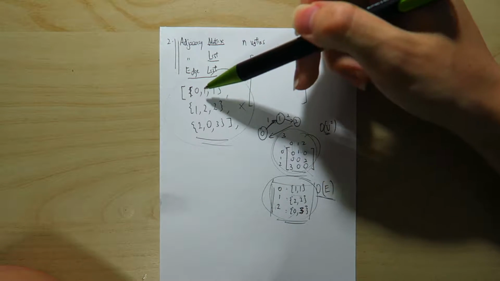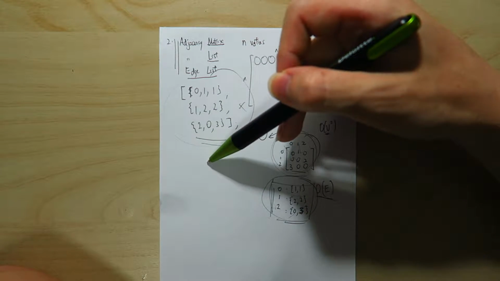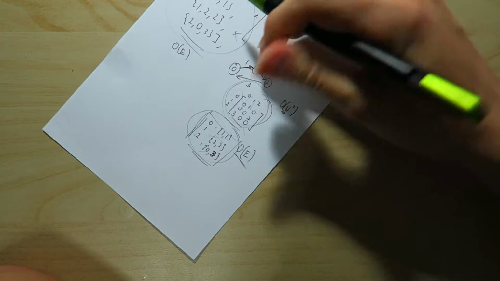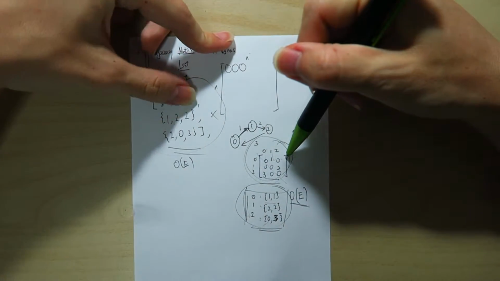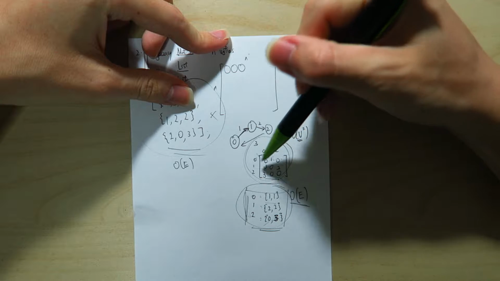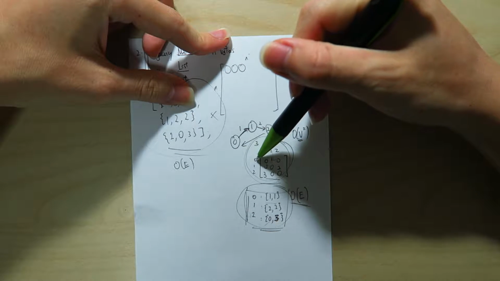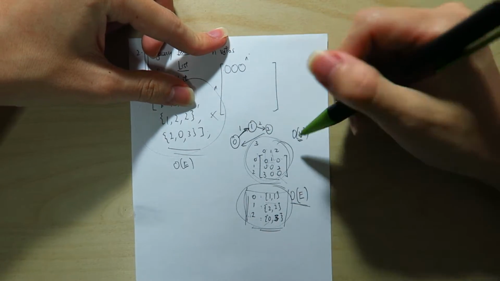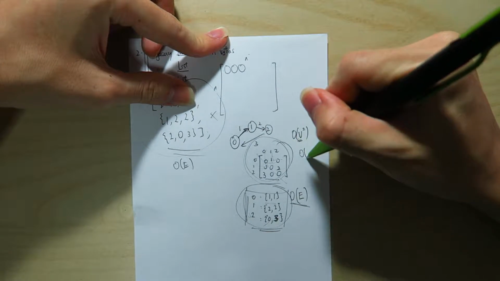Because you actually have to run through each edge to check whether 0 is connected to 2, and that runs in O(E) amount of time. On the other hand, if you use adjacency matrix, it's just going to take O(1) to check, okay, 0 is connected to 1 and the weight is 1. So you can check neighbors in O(1).